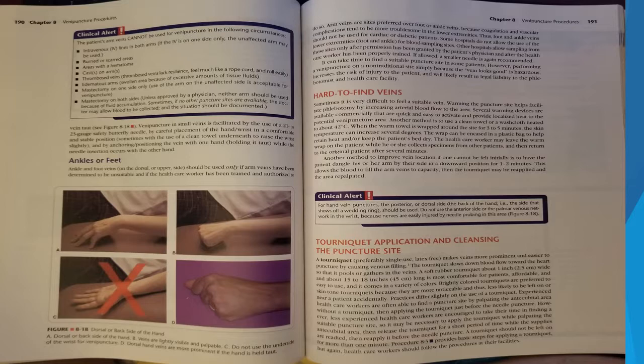Warming the puncture site helps facilitate phlebotomy by increasing arterial flow to the area. Several warming devices are available commercially that are quick and easy to activate and provide localized heat to the potential venipuncture area. Another method is to use a clean towel or a washcloth heated to about 42 degrees Celsius. When the warm towel is wrapped around the site for 3 to 5 minutes, the skin temperature can increase several degrees. The wrap can be encased in a plastic bag to help retain heat and/or keep the patient's bed dry. The healthcare worker may leave the warm wrap on the patient until he or she collects specimens from other patients and then return to the original patient after several minutes.